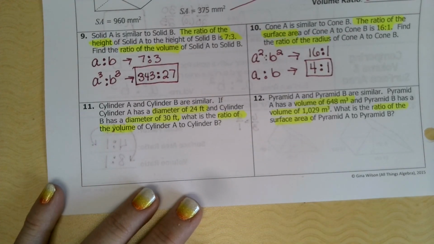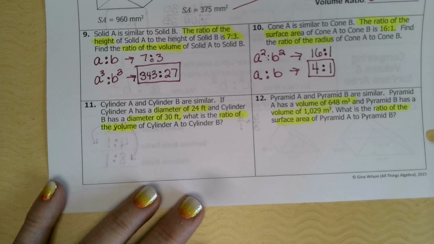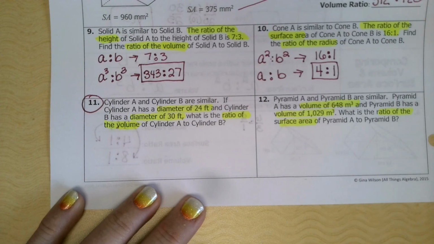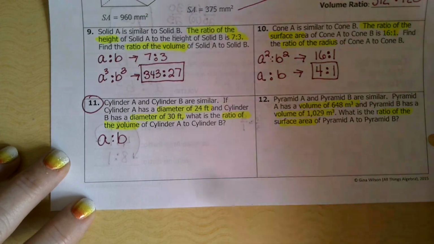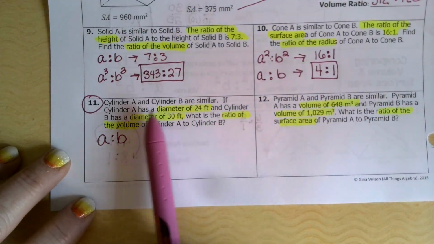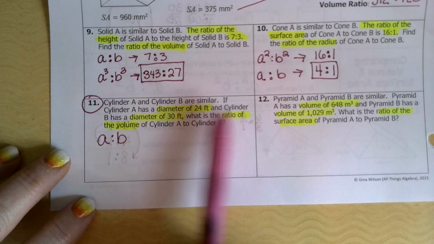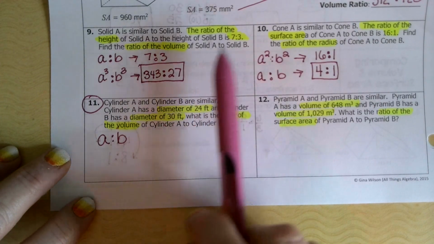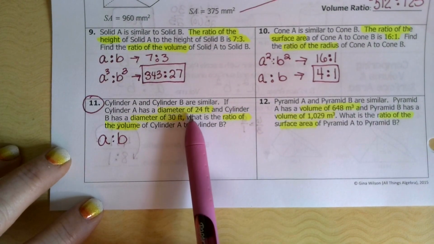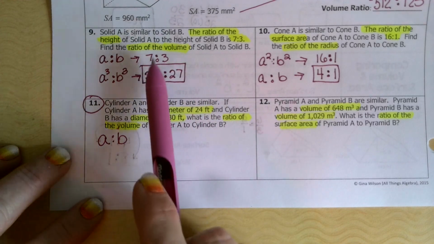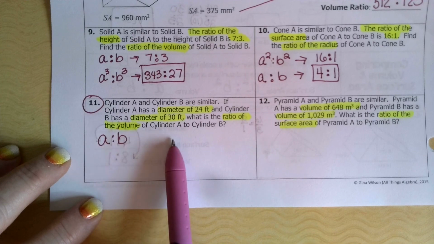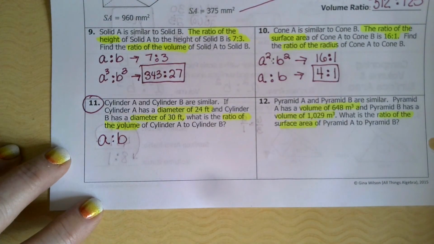Okay. Can you go ahead and figure out number 11 for me? Just kidding. I'll help you. Okay. It's a little different setup than these, but let's talk about it. So cylinder A has a diameter of 24. Cylinder B has a diameter of 30. They didn't give me a scale factor, but can't we use the diameters to get the scale factor? So you have just one extra step to get the scale factor. You have to use the 24 and the 30 and get that. Now go ahead and finish the problem.